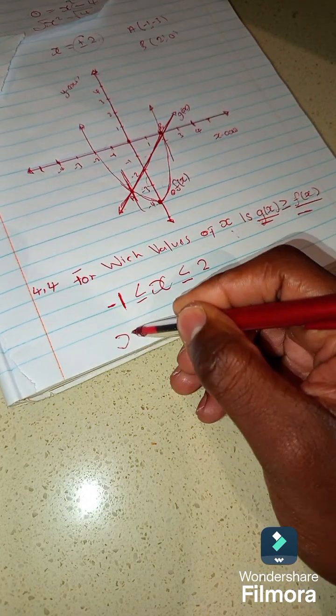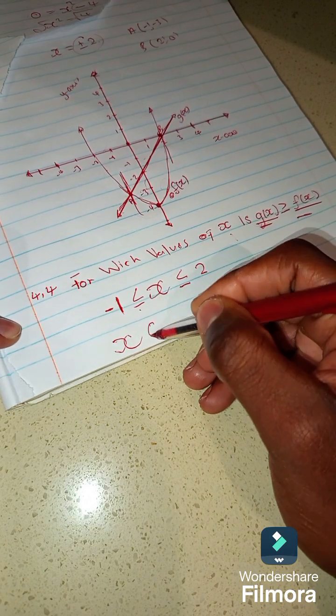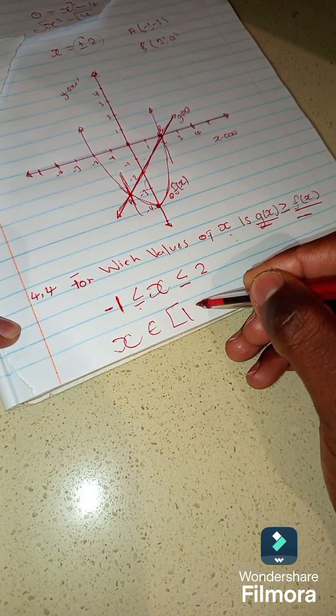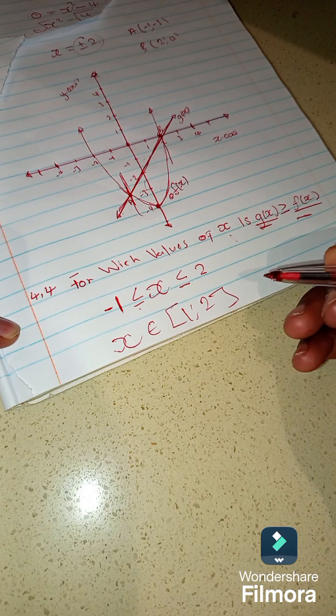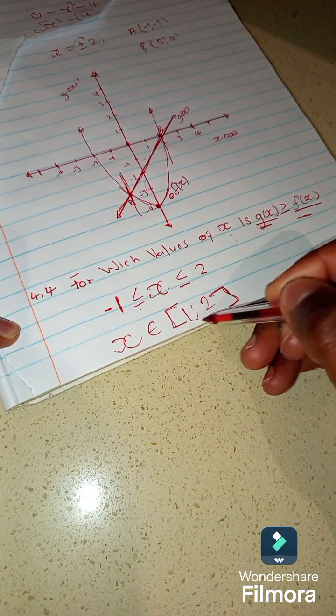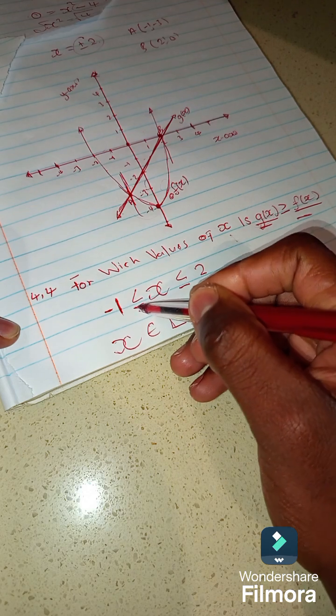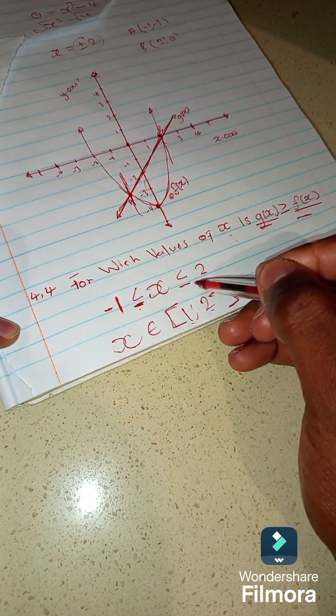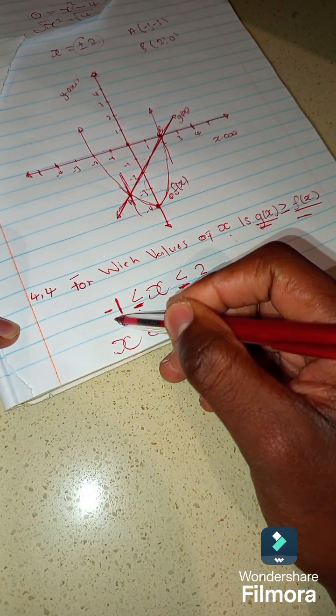Or you can simply say, if you don't want to answer like this, you can say x is an element of -1 and 2. Actually, here it's not 1 and 2 but -1 and 2. It's a mistake. The square bracket shows that you are including -1 and 2. This equal sign here below the inequality signs shows that you are including -1 and 2.